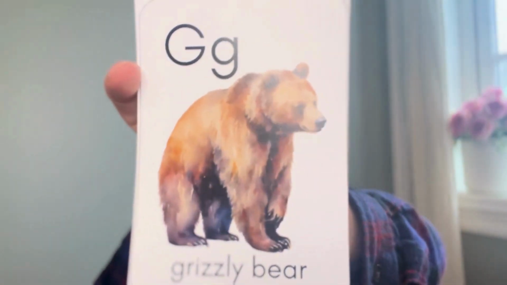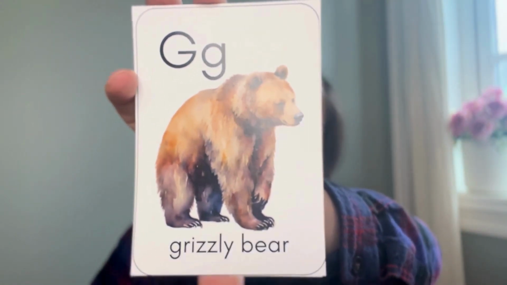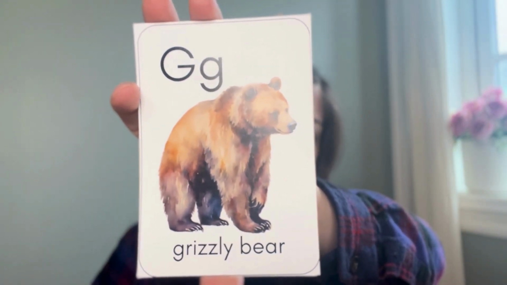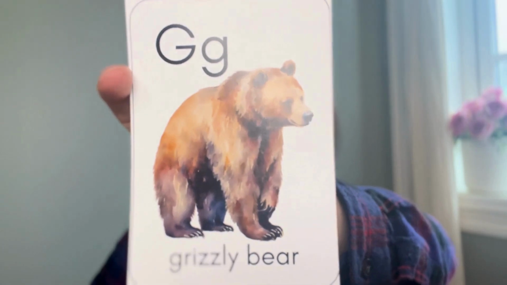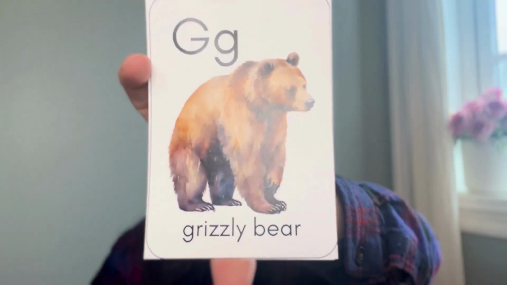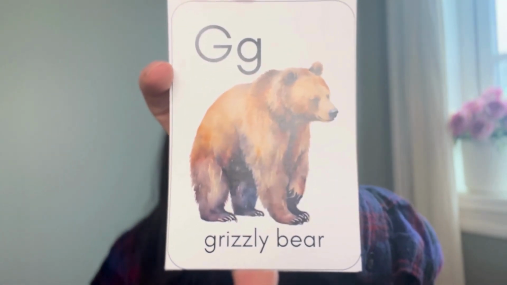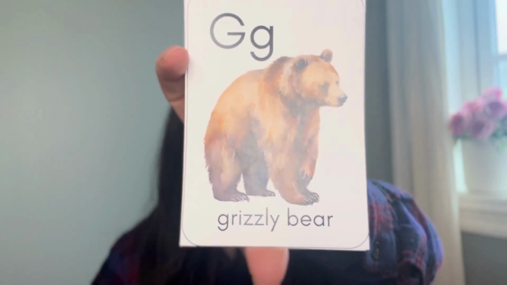Okay, do you remember this one? This is the letter G. What sound does G make? G says g as in grizzly. G says g, g, g.